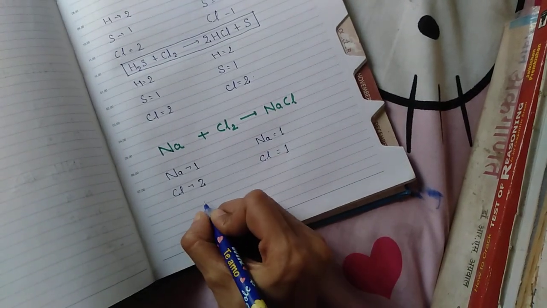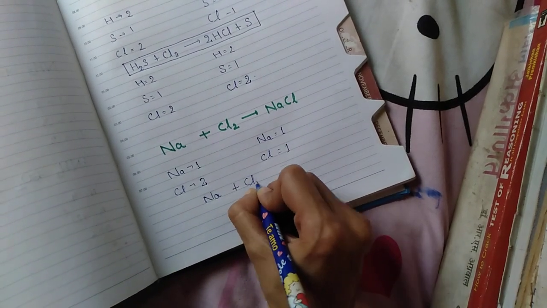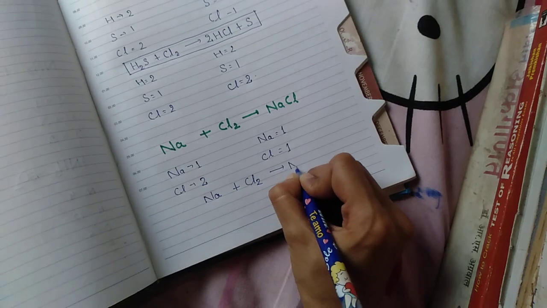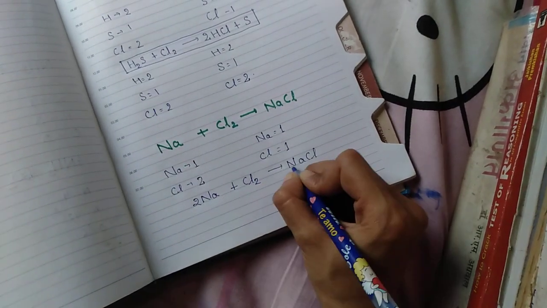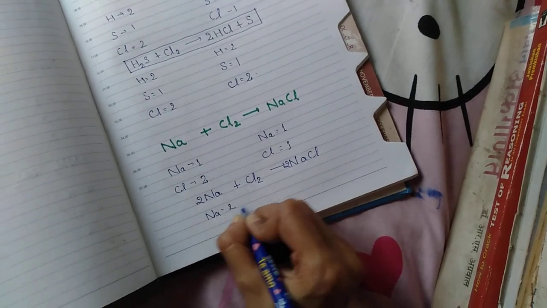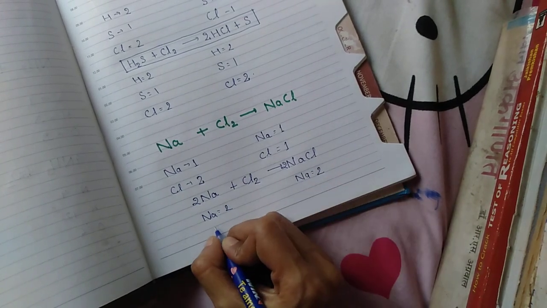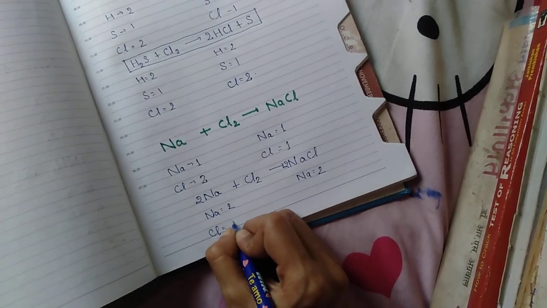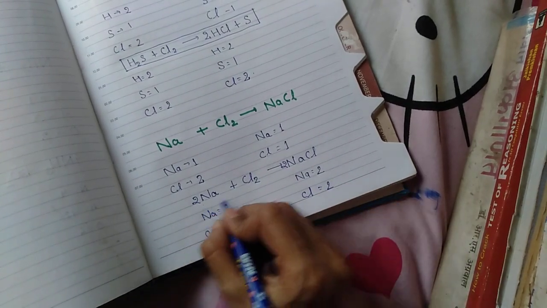Then we write Na, here Cl2, NaCl. If we put here 2, here also 2, then Na is equal to 2, Cl here 2, and Cl here also 2. This is a balanced equation.